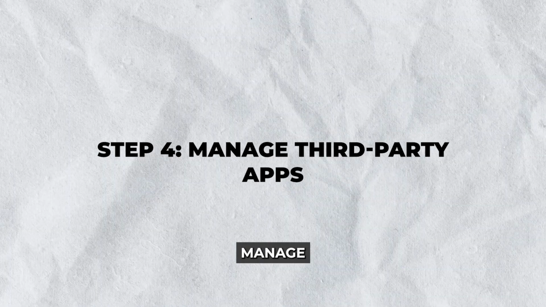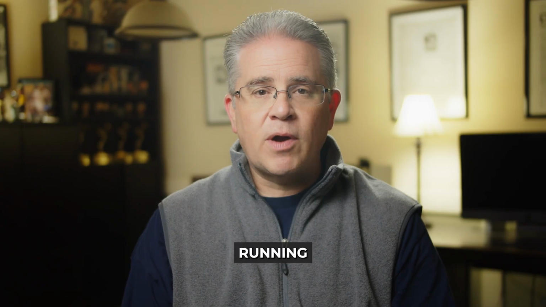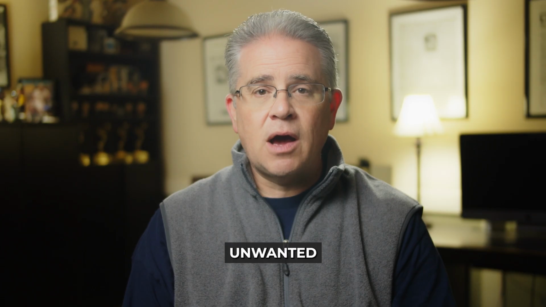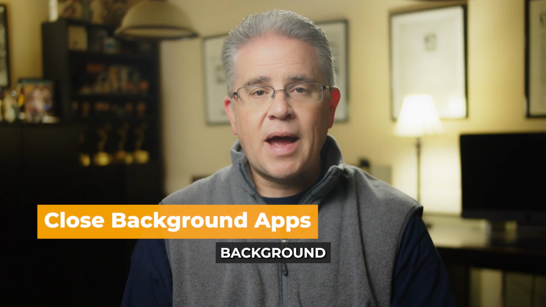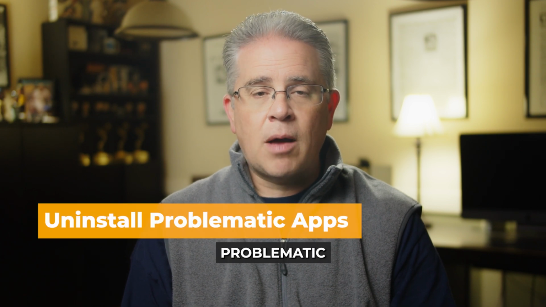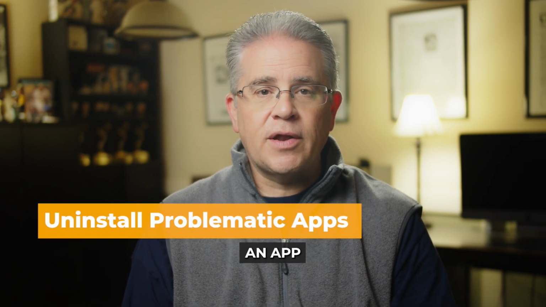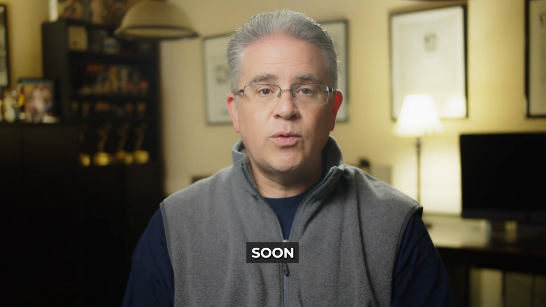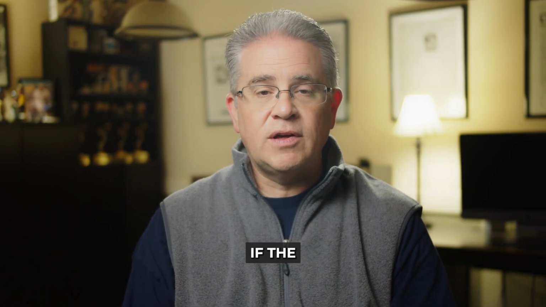Step 4. Manage third-party apps. Third-party apps running in the background might also lead to the unwanted soundbar appearance. Close background apps. Open the app switcher on your phone and close any unnecessary apps running in the background. Uninstall problematic apps. If you recently installed an app and noticed the problem started soon after, consider uninstalling it to see if the issue resolved.